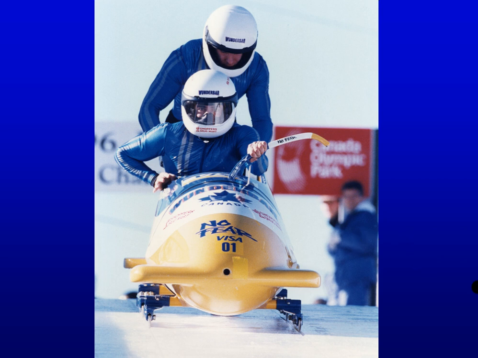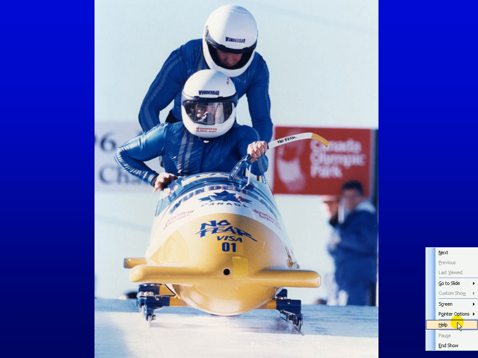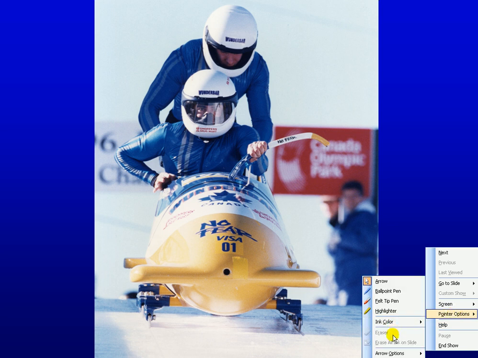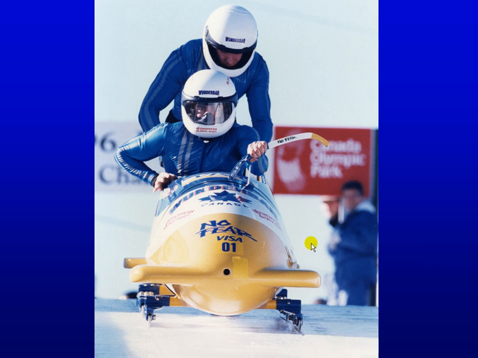This is us at Calgary Canada Olympic Park, and that's me at the front, my brakeman at the back there. This sled here weighs approximately 400 pounds, and this is the start of the race where we just have pushed the sled probably about 20, 30 meters, and we're just getting in to start the descent.